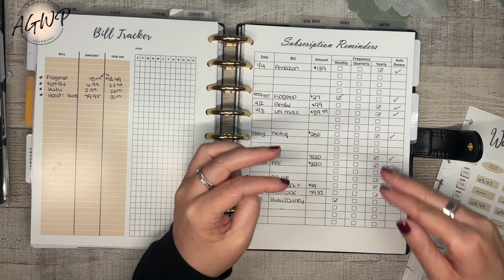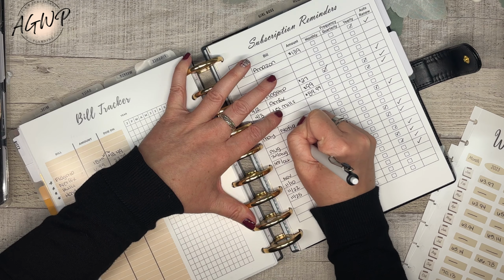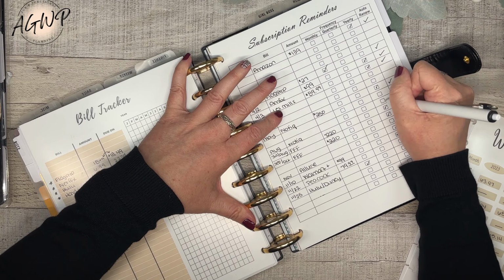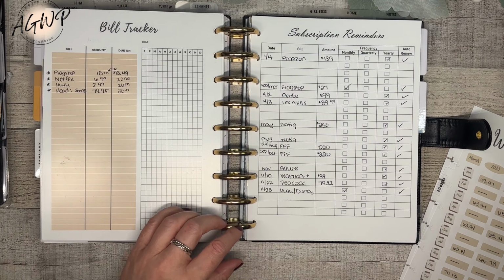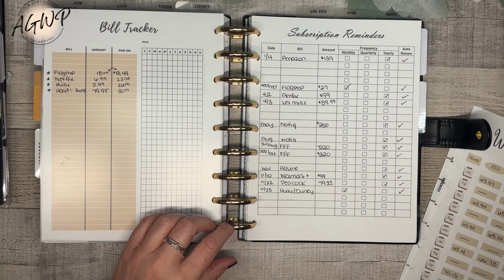See, I just thought about that. I think it's here. I think I have another Notique one. Okay, there we go. Yeah, so that's the whole chronological thing.